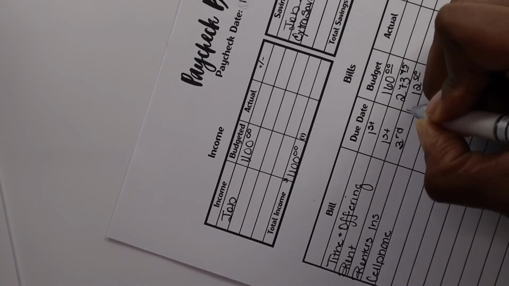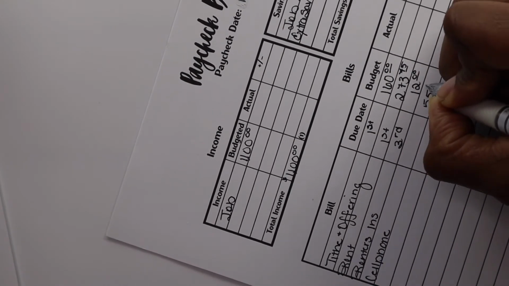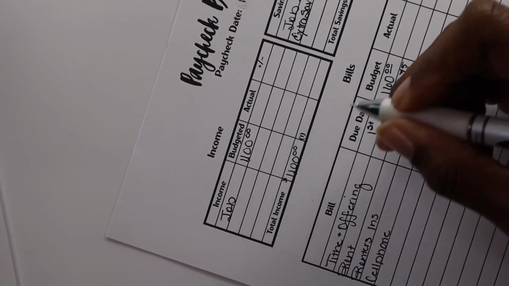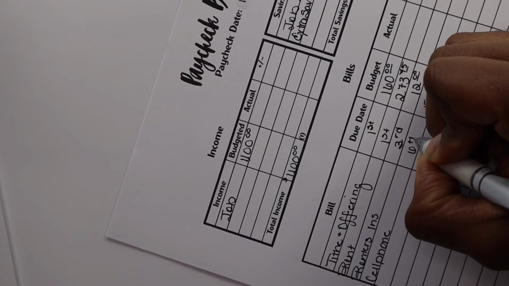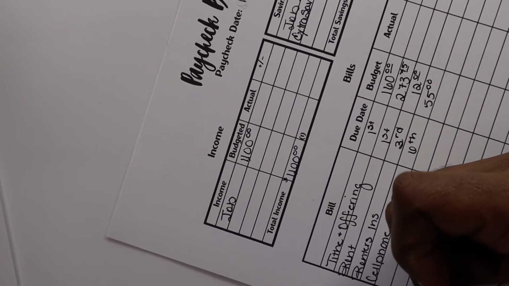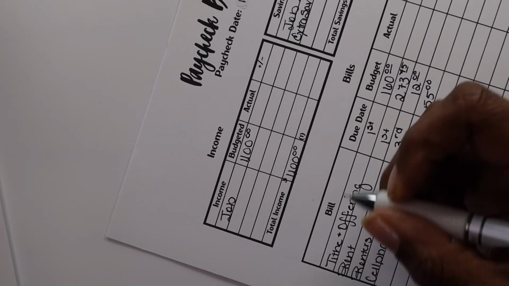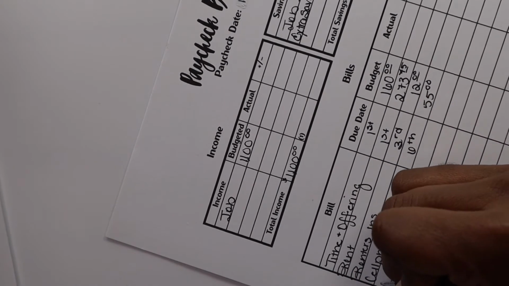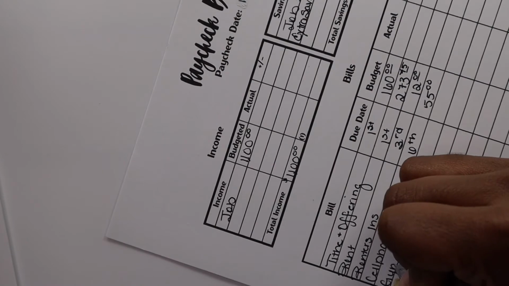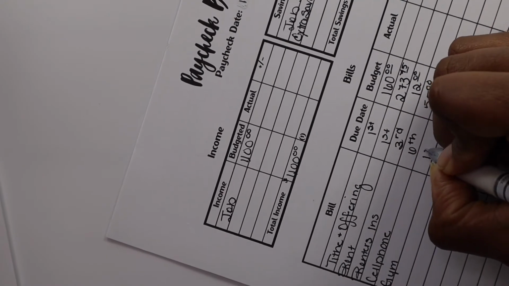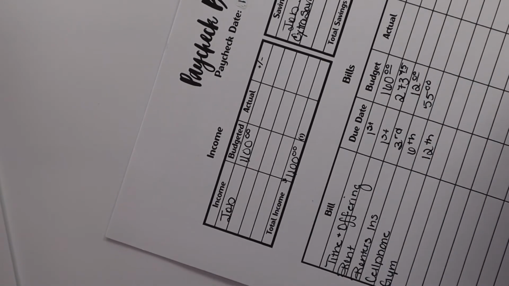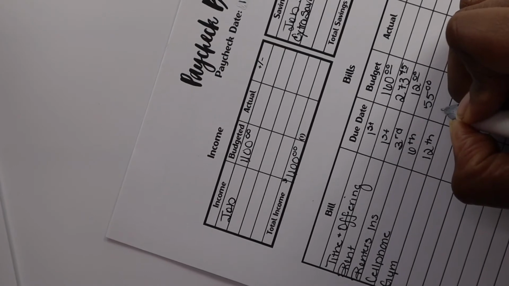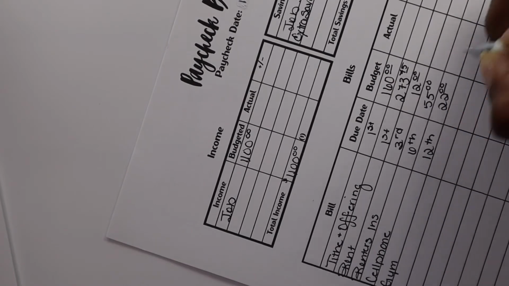So they have a cell phone that's $55, and that is due on the 6th. Then they have the gym. That's due on the 12th, and they pay $22 for the gym.